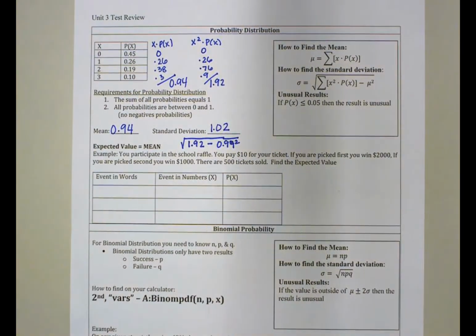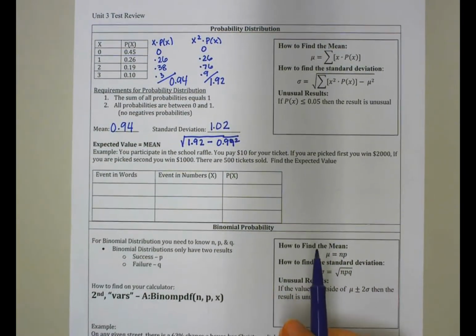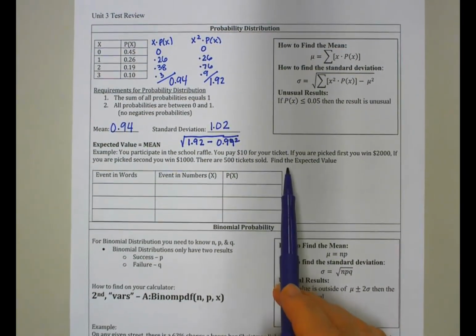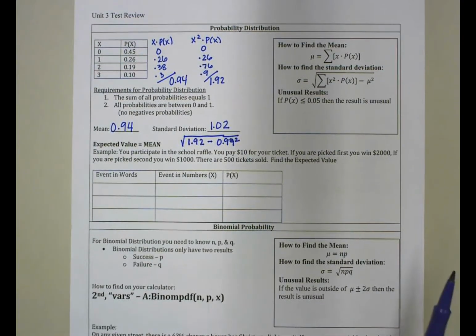Another part of our probability distribution was those expected values, which is the same thing as finding the mean. It's just in the context of a problem. So for instance, in our example here, you participate in a school raffle, you pay $10 for your ticket. If you are picked first, you win $2,000. If you're picked second, you win $1,000, and there are 500 tickets sold.